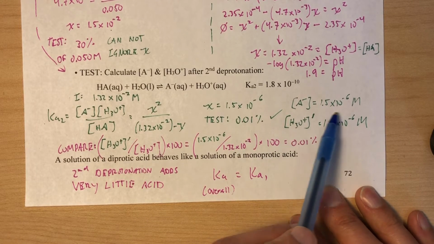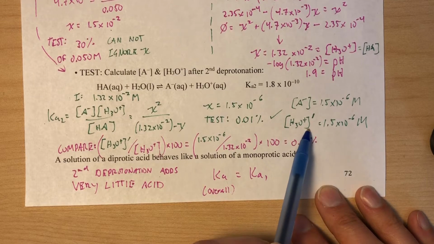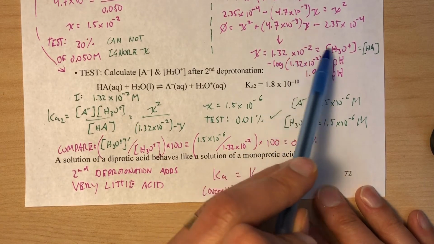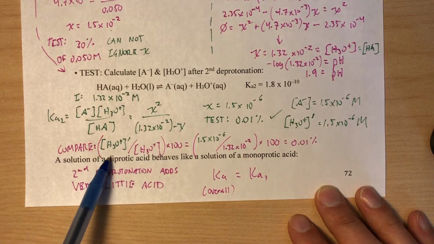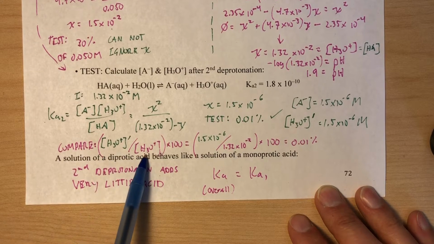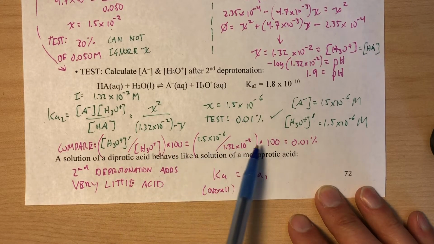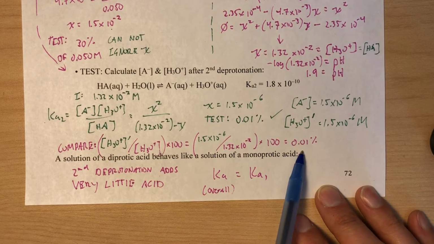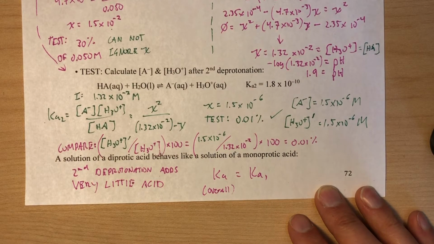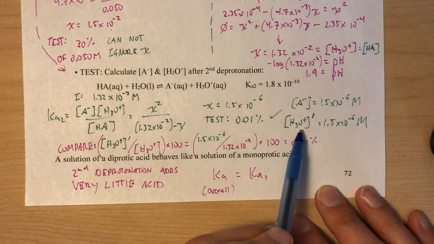Now, if we compare H3O prime to our initial or original H3O, we find that H3O prime divided by H3O times 100 is going to be equal to 0.01%. So we added a minuscule amount of additional hydronium.